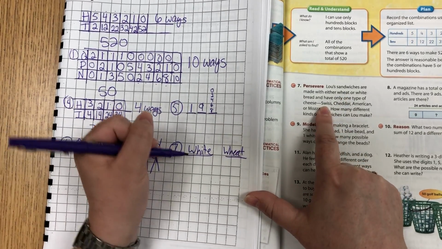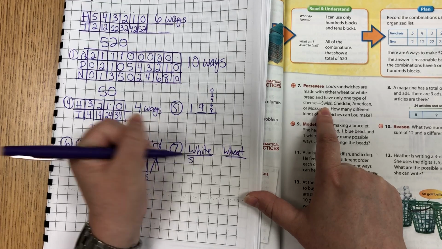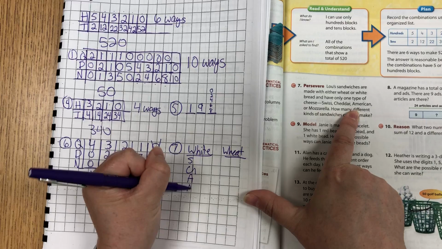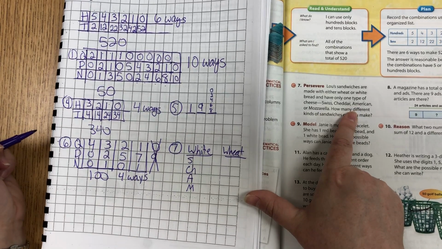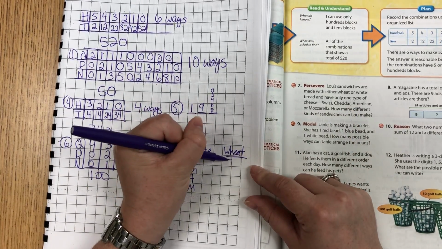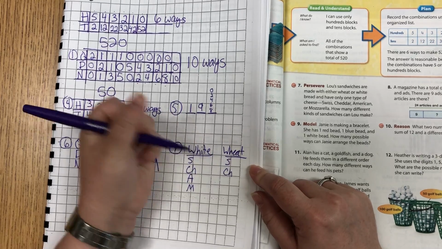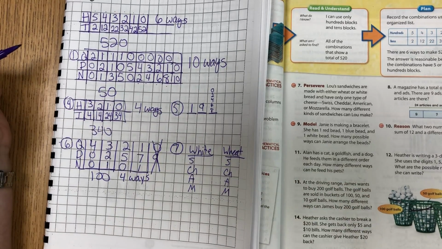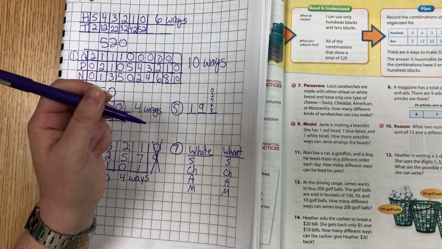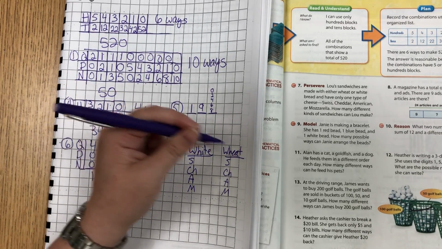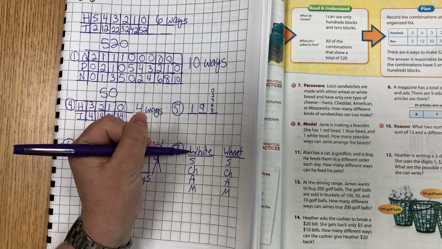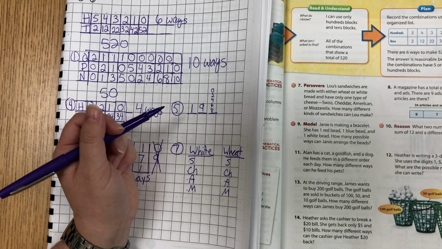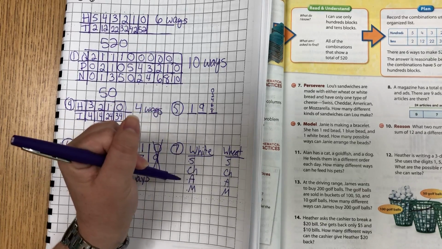I could have a white bread and Swiss. I could have white with cheddar. I could have white with American. I could have white with mozzarella. Or I could have wheat with Swiss, wheat with cheddar, wheat with American, wheat with mozzarella. It doesn't matter how many different types of bread I have. Each type of bread would have 4 possible sandwiches from it. So how many sandwiches could I make in all with this?